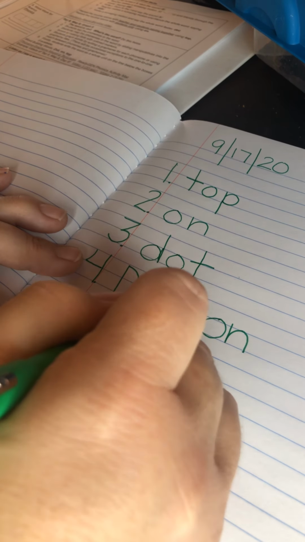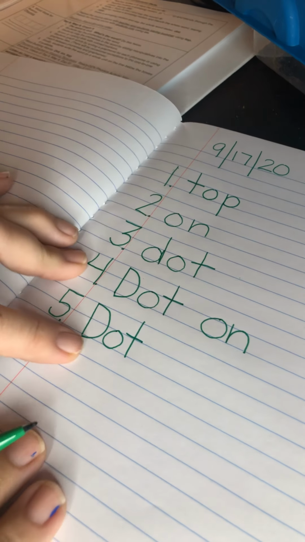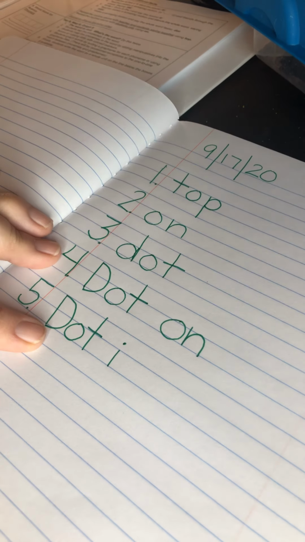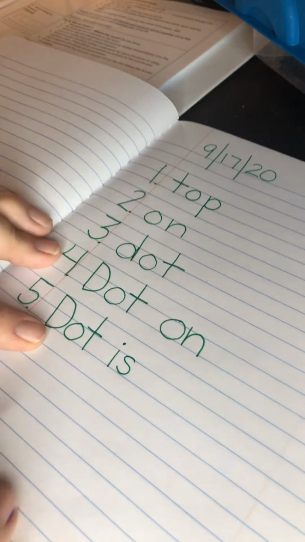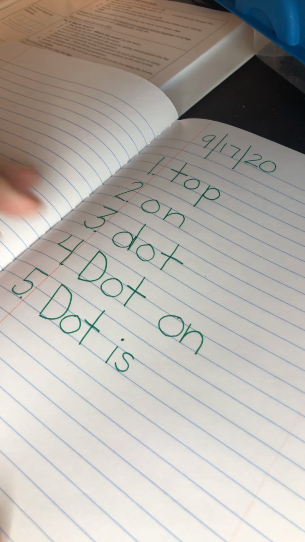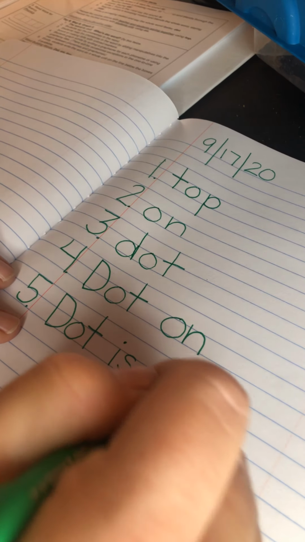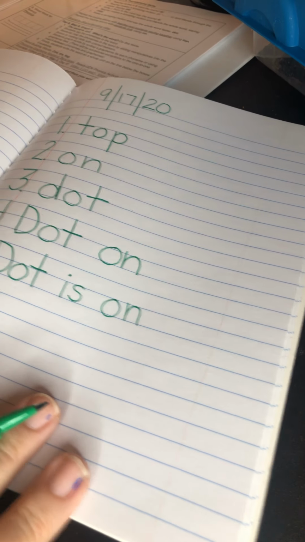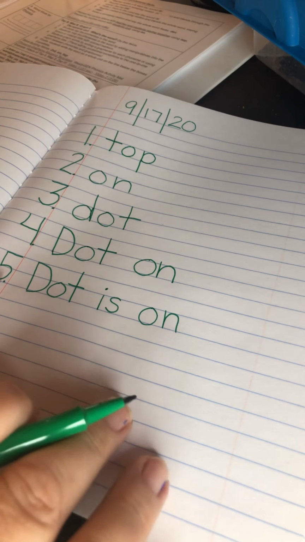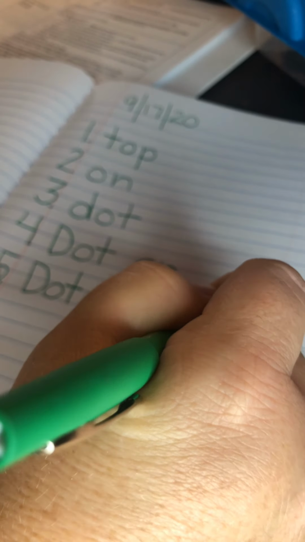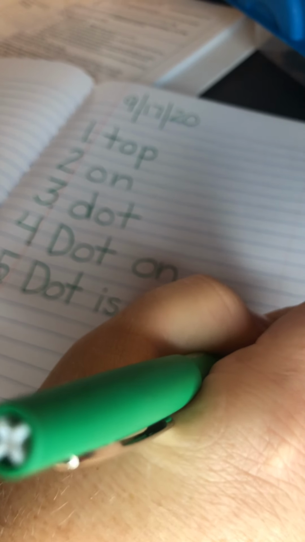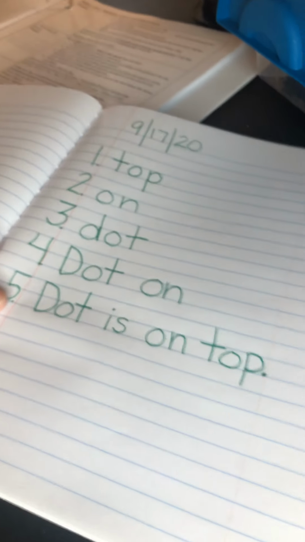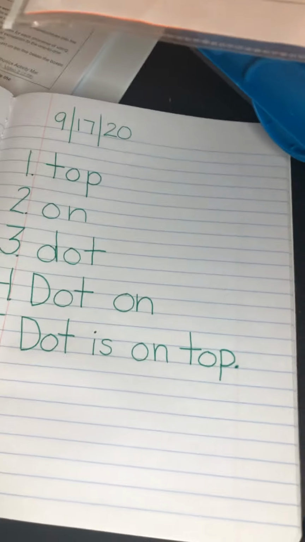Dot is on, and I bet you know the last word of that sentence. Dot is on top. Top. Dot is on top.